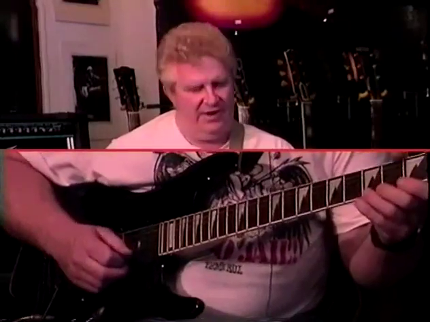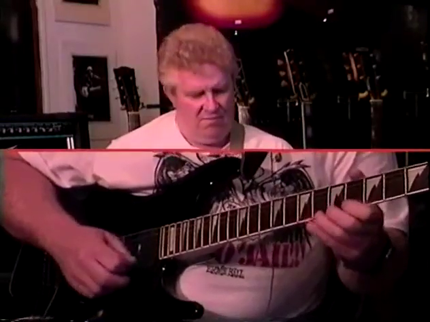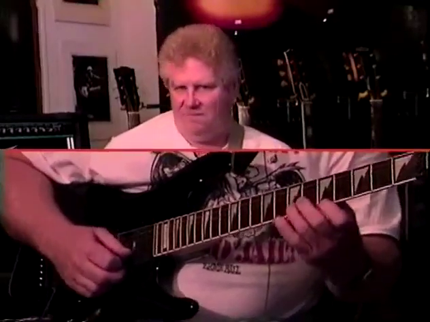Okay, here's two strings. Minor pentatonic. Certain notes can be played together. We'll go on to three notes now, three strings.